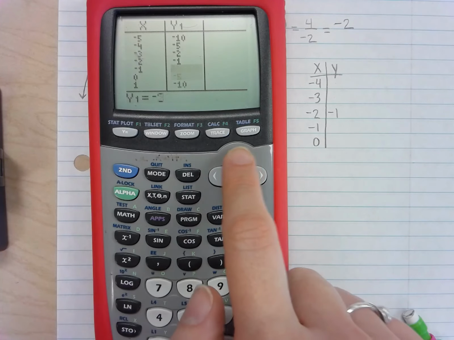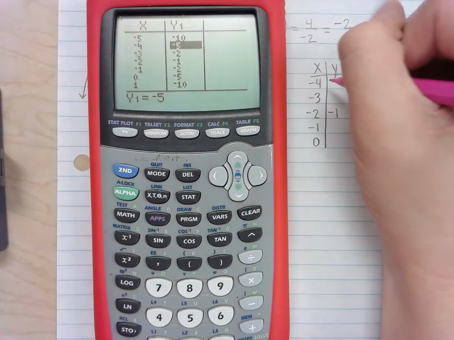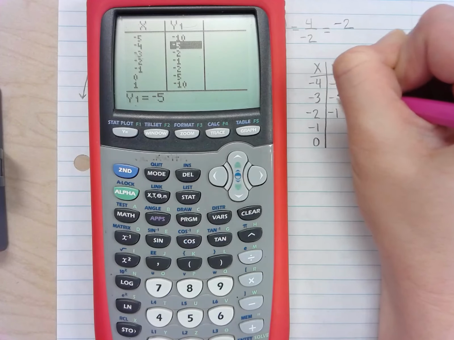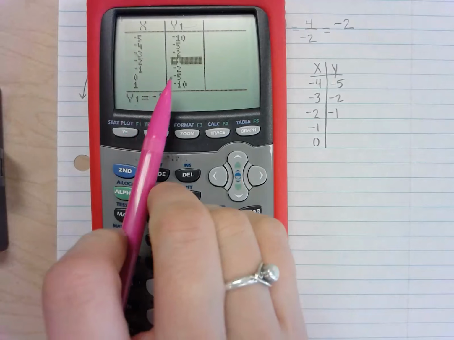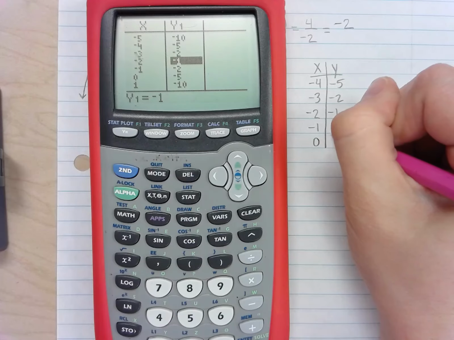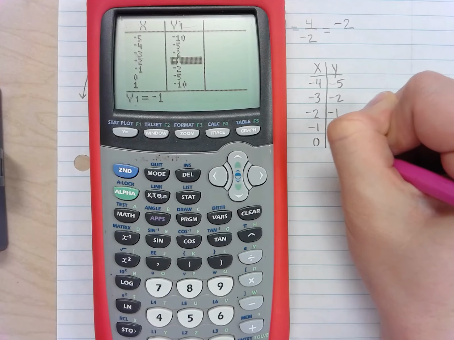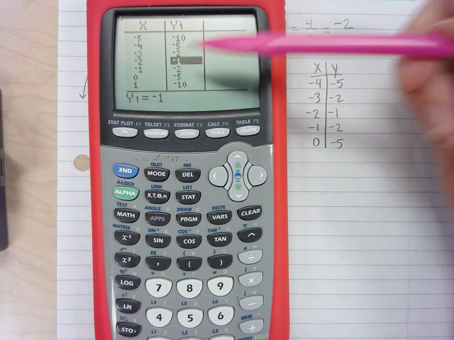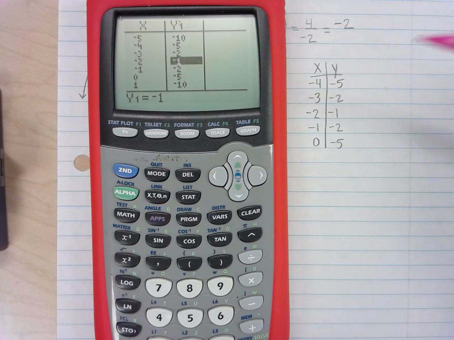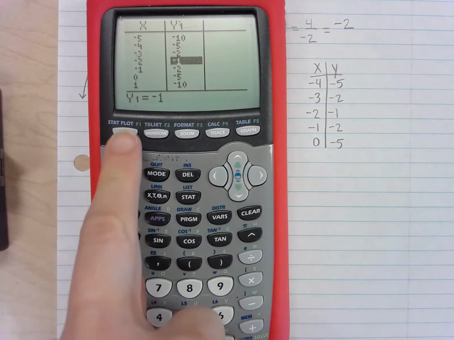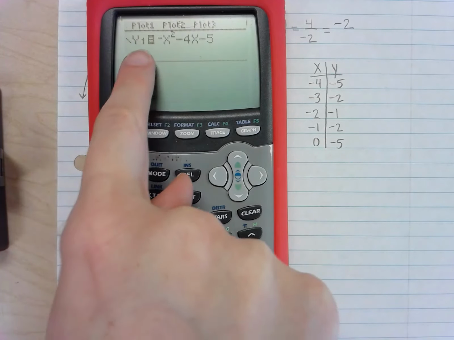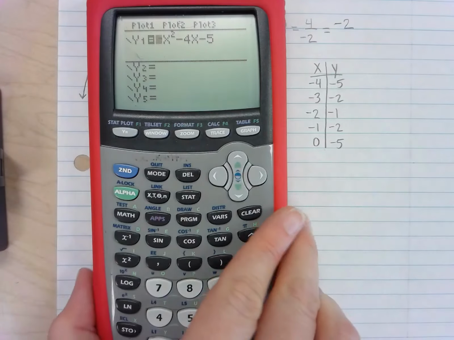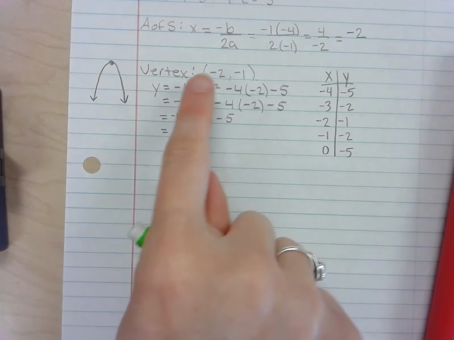So notice in our y column, we should have negative 5, negative 2. We already solved for the vertex, negative 1, and then a negative 2 and a negative 5. If you ever notice that your vertex is not matching what you solved, you could either check that you correctly entered the equation into y equals, or go back and check your vertex work.